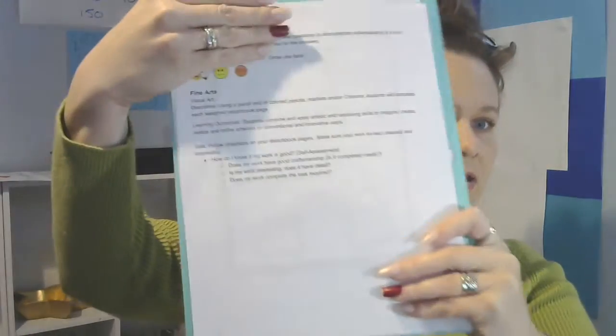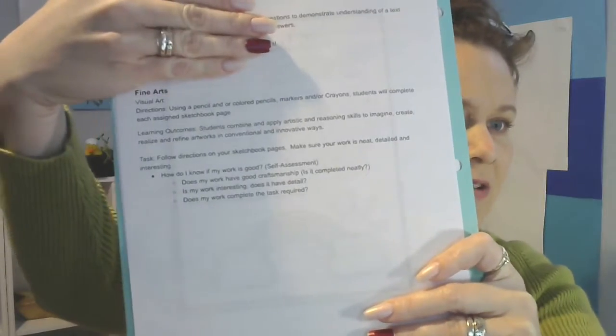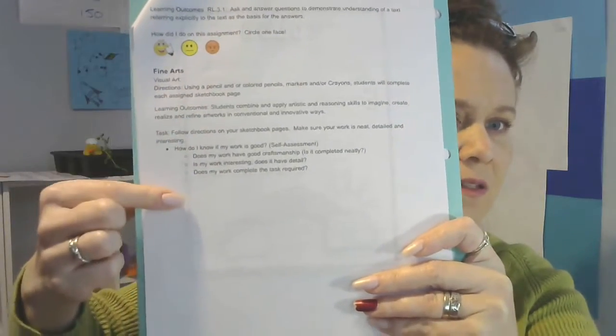Then, as usual, on the bottom of that page is your fine arts directions. It says, using a pencil and or colored pencils, markers, and or crayons, students will complete each assigned sketchbook page. So here is your next sketchbook pages on here. Follow the directions on your sketchbook pages.